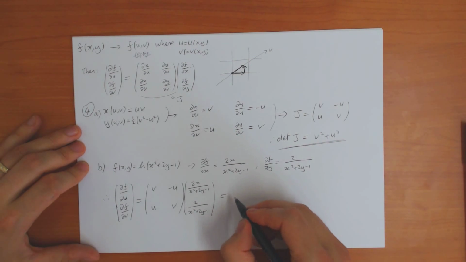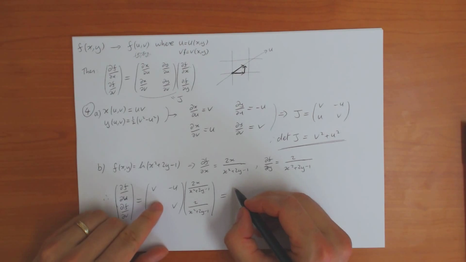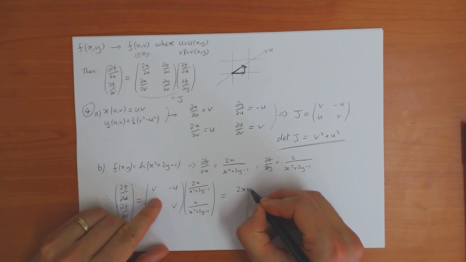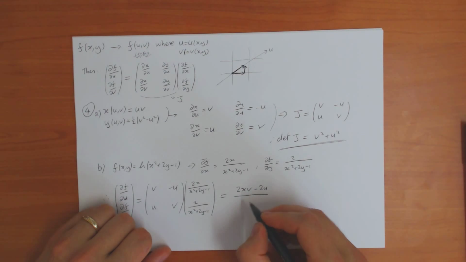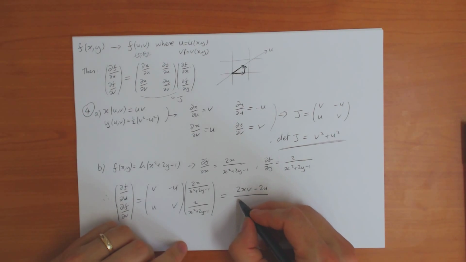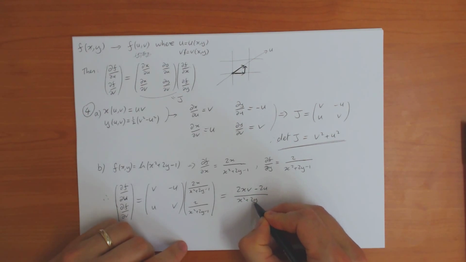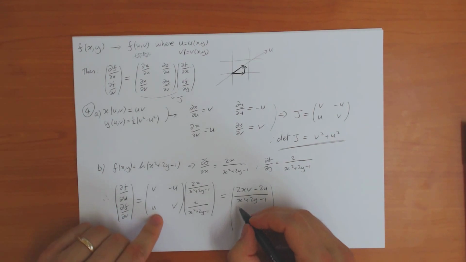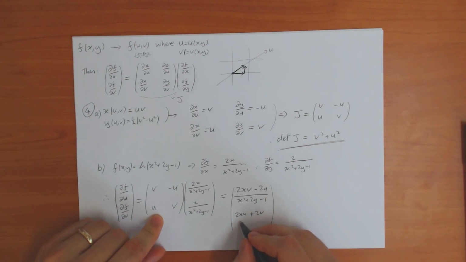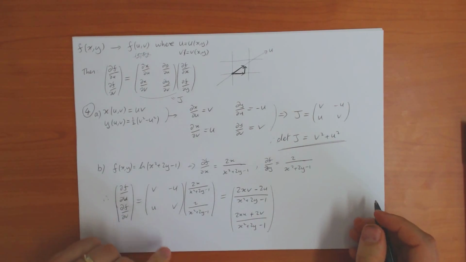Okay, so this is going to get you (2xv minus 2u) over x squared plus 2y minus 1, and this one (2xu plus 2v) over x squared plus 2y minus 1.